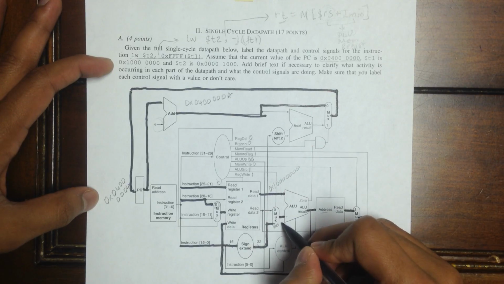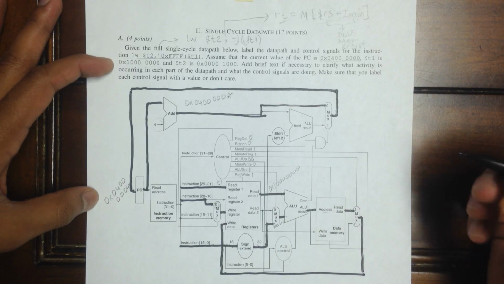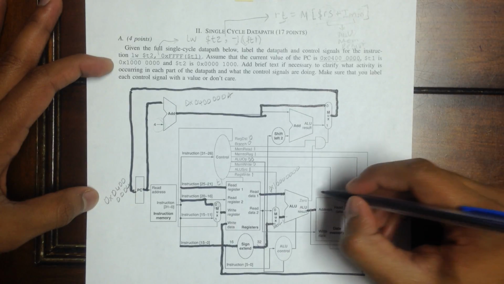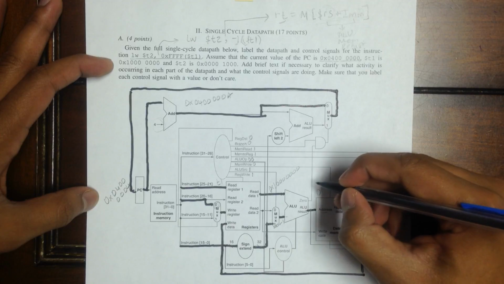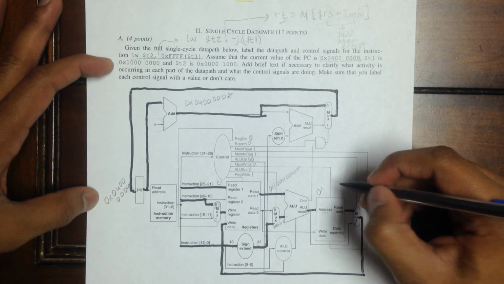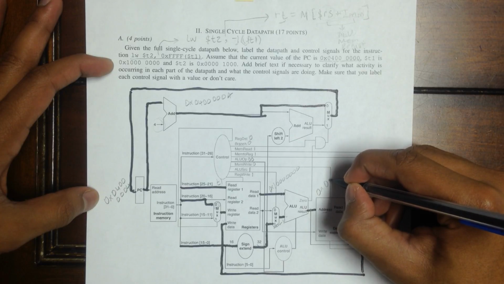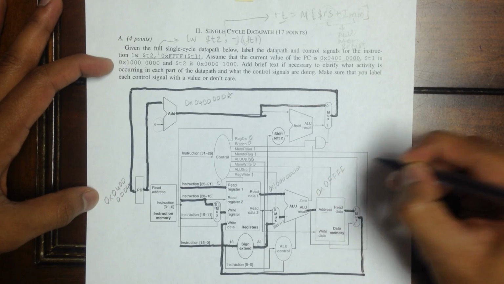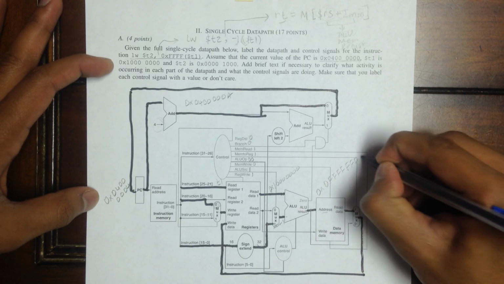Now when it's added to -1, it becomes 0x, I'm trying to subtract in hexadecimal, 0FFFFFFC.